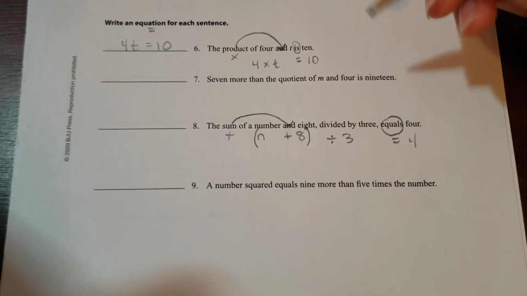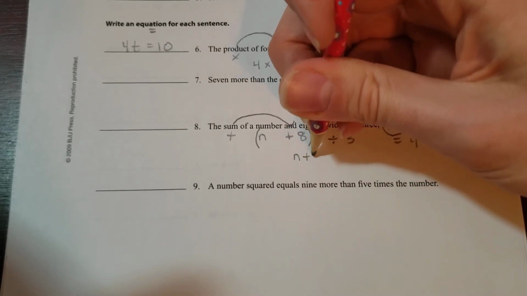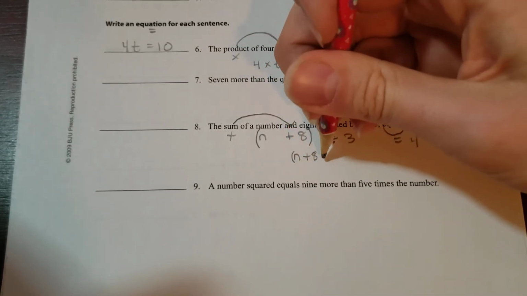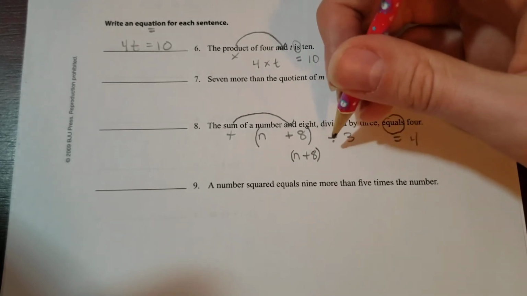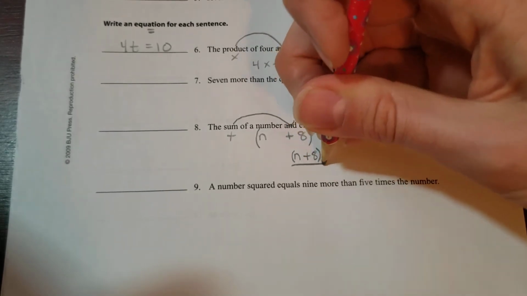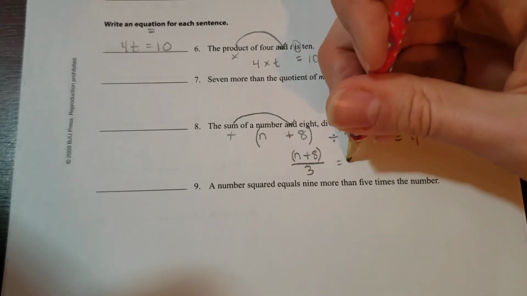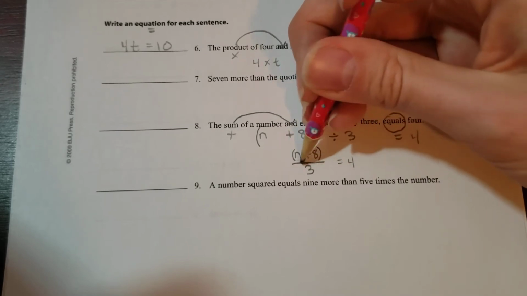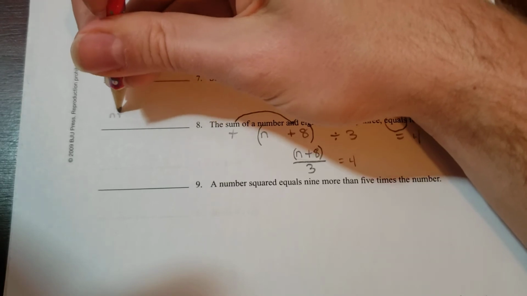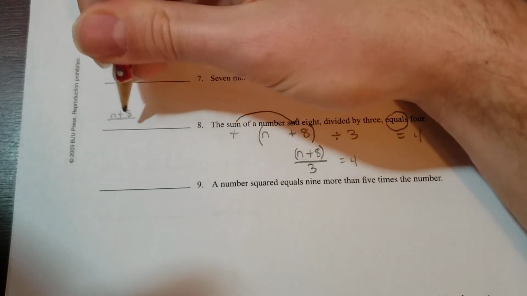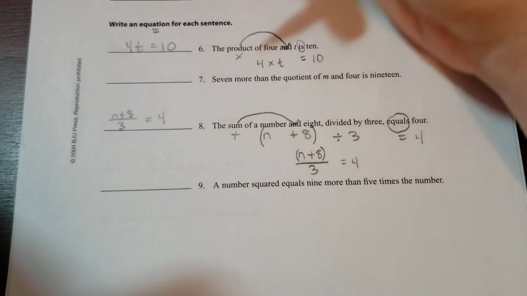I got excited. Okay, now let me clean this up. So I've got n plus 8, and again, that's in parentheses because of the comma. And I'm going to divide that by 3. Then that equals 4. Well, now that I'm dividing it like this, my parentheses really isn't necessary. So I'm going to do n plus 8 over 3 equals 4.